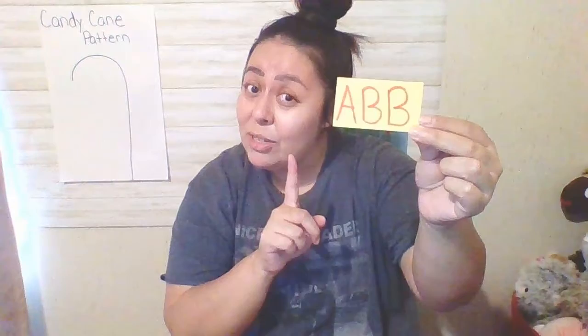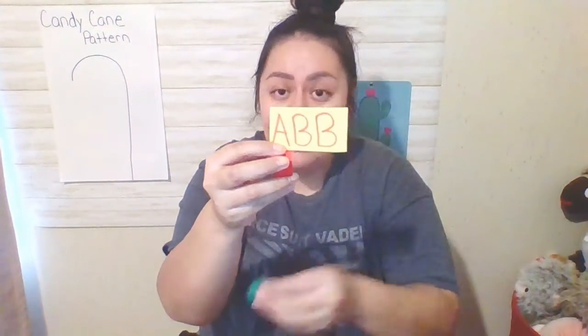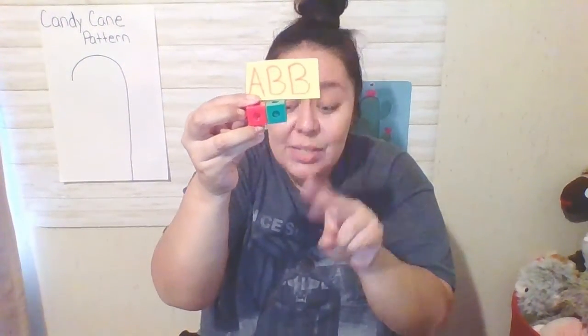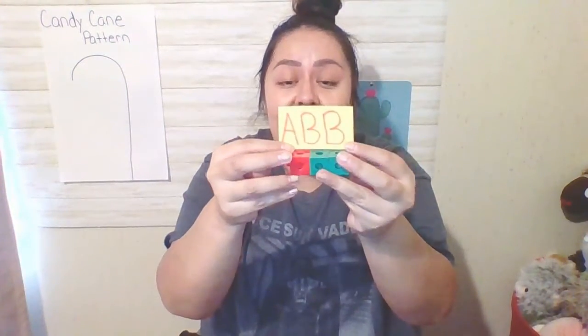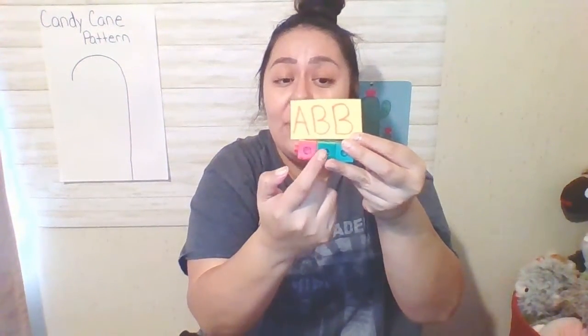So I'm still going to use red, I'm still going to use green, but I'm going to use it in a different way. Red is still going to be A, B is still going to be green, but how many greens am I using this time? I'm using two greens because my pattern this time is A-B-B. I'm going to have red, green, green be my pattern, and it's going to keep going and going and going.